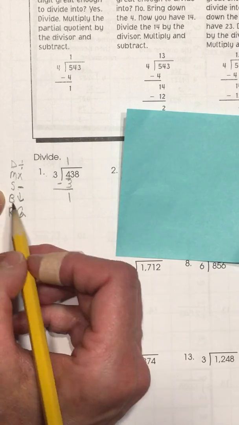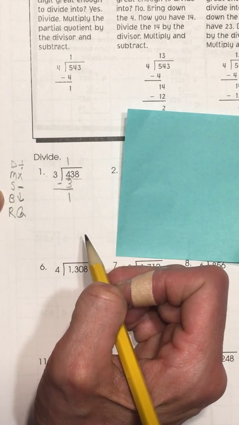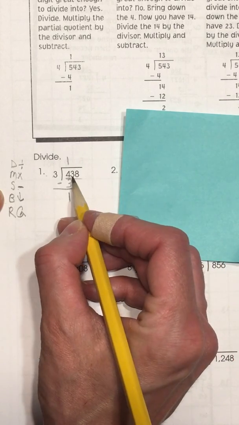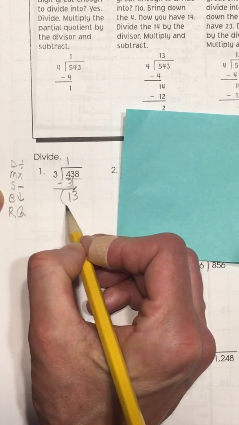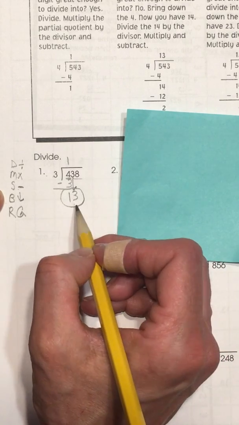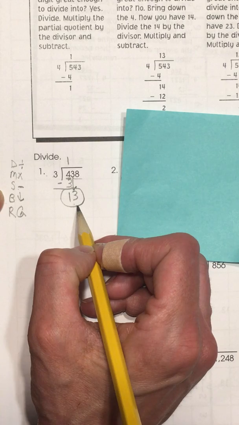Now I can bring down. I have more digits in my dividend, so I can bring down just the very next. It's a 3, and now I make this a 13. That's my new dividend, my new total amount I'm dealing with.